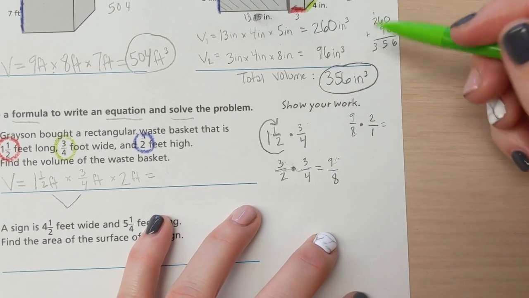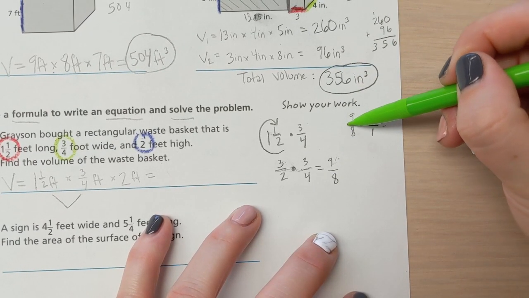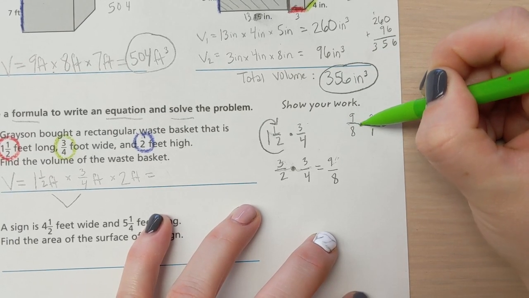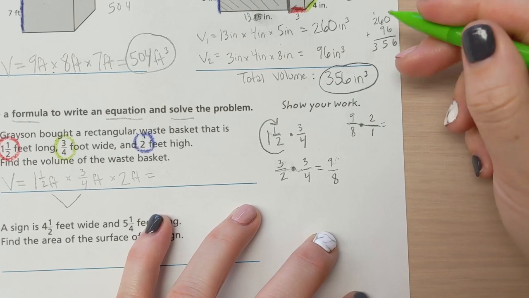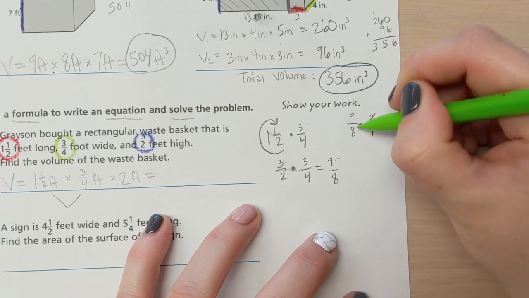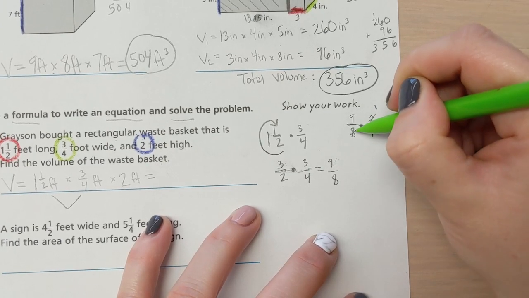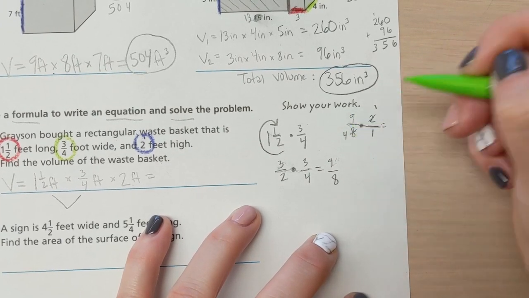So if I'm doing this, I actually would extend the bar in this situation and look for relationships because I can see the 8 and the 2 have a relationship. So I can divide both 8 and 2 by 2. When I do 2 divided by 2, I get 1. When I do 8 divided by 2, I get 4.